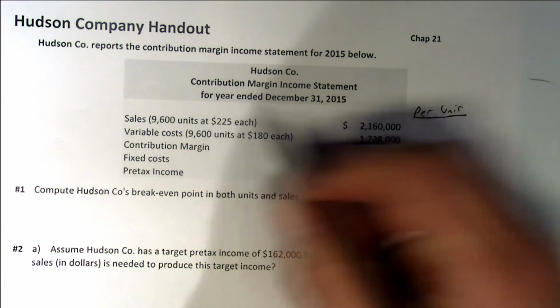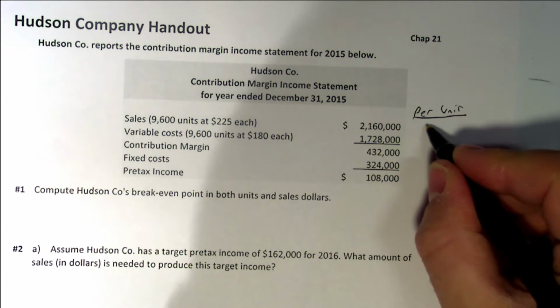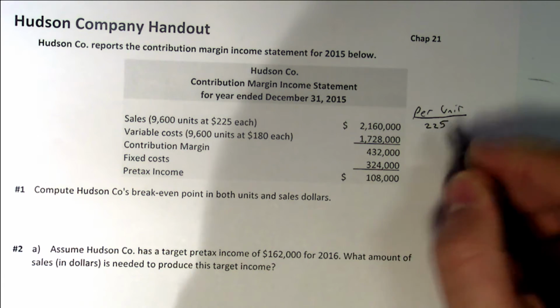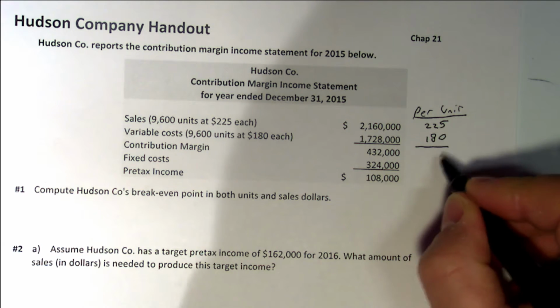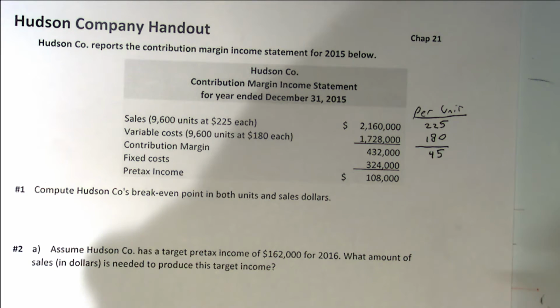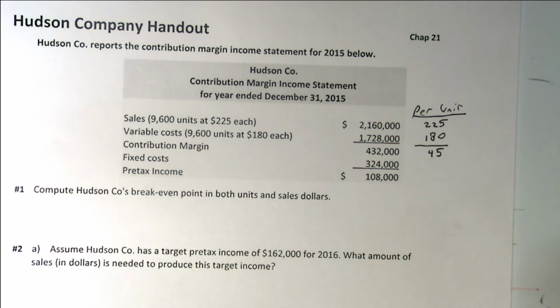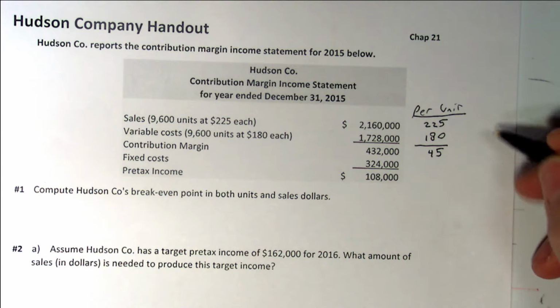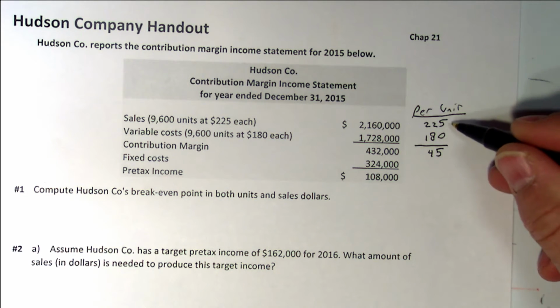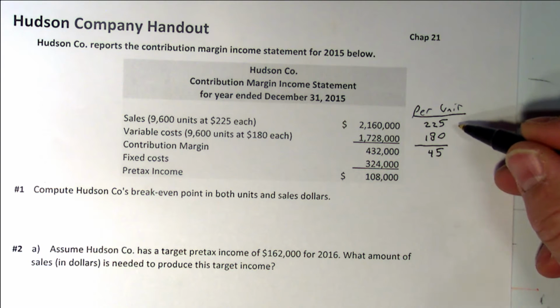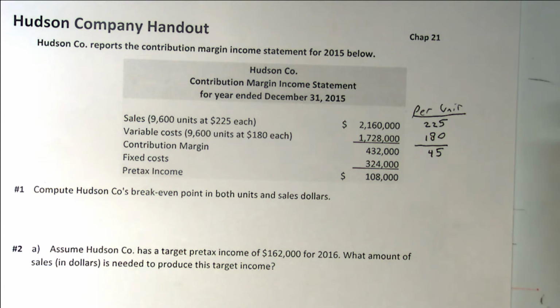Per unit is 225, 180, 45, is that correct? Yes. Okay. And what's our CM ratio? 45 divided by 225, which is what? 20%. Okay. All right.